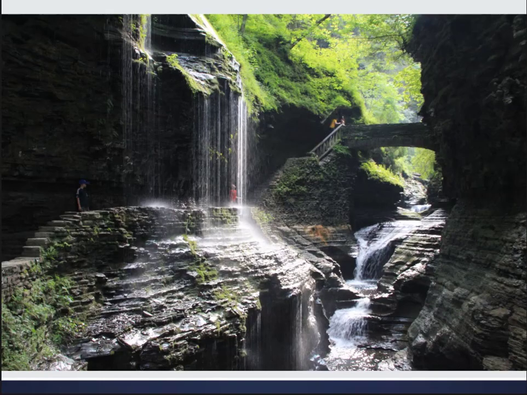I just love looking at pictures of water, especially since, like I mentioned before, we don't necessarily have a lot of running water like this. At least I don't think it's so scenic. But anyways, this is in upstate New York. This is Watkins Glen Gorge, and basically it's part of the Finger Lakes.